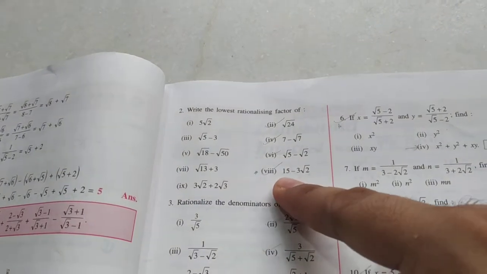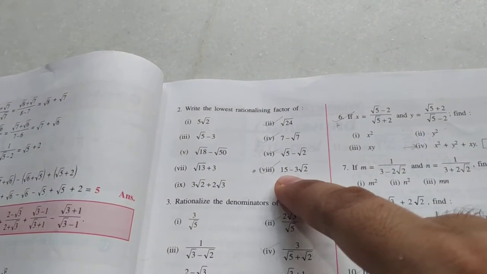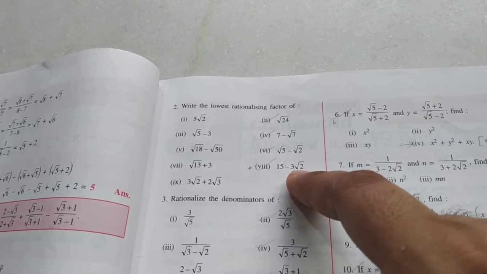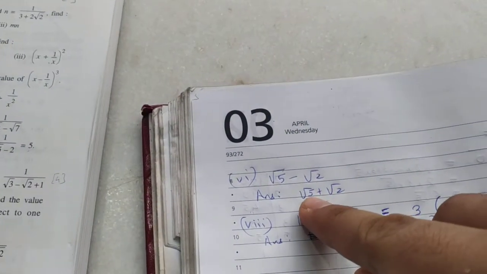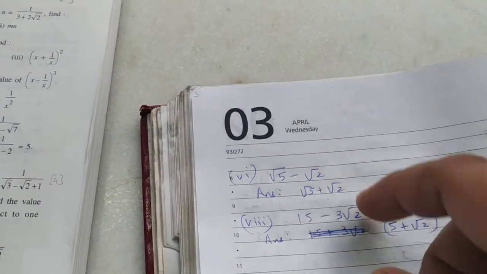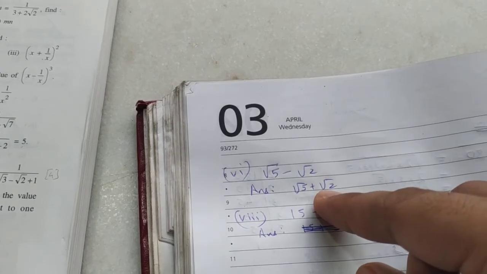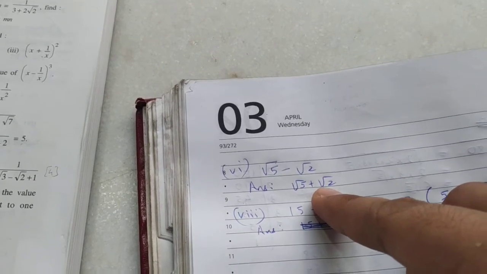But we can remove 3 common out here. So whenever you can remove anything common, we should. So the 6th answer is simply root 5 plus root 2, the conjugate. Because if we multiply these two brackets, we will get a rational number.